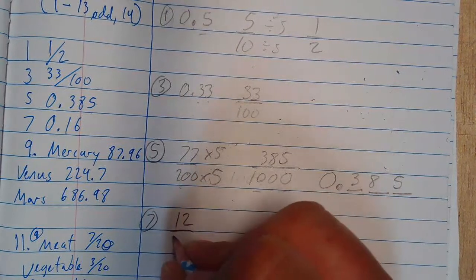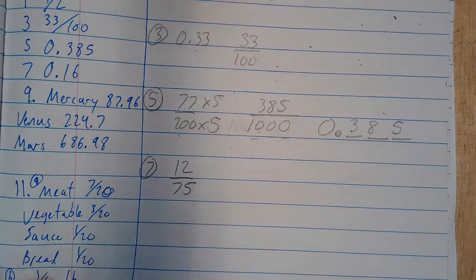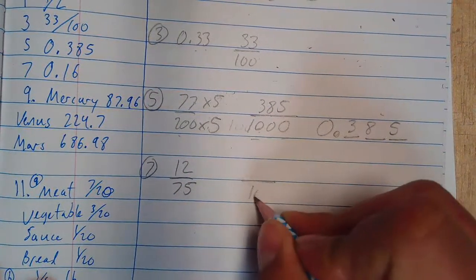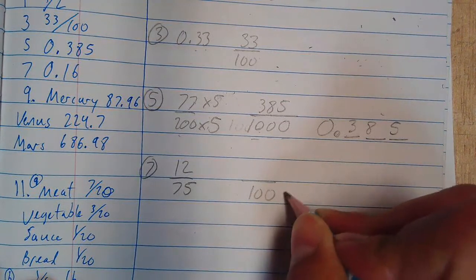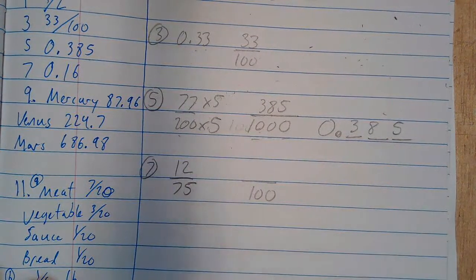12/75. Oh, okay, again, one of those situations where I'm going to make an equivalent fraction. 10 doesn't work. 100 doesn't work. 1,000? No, that's just going too far. Alright, and I don't want to divide 12 by 75.